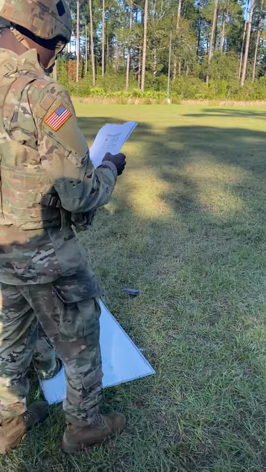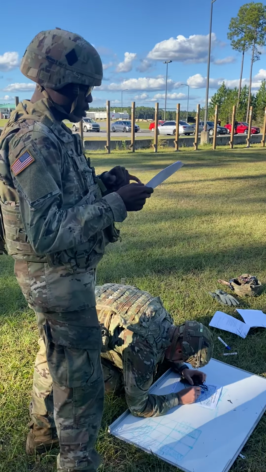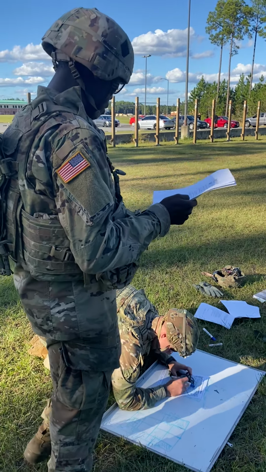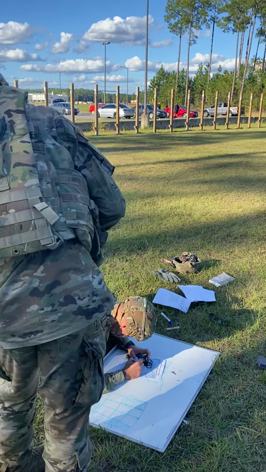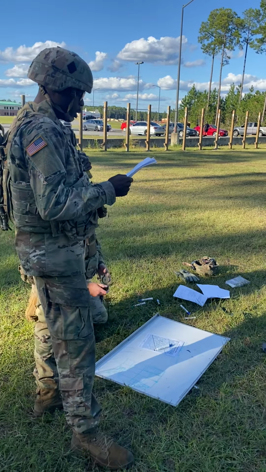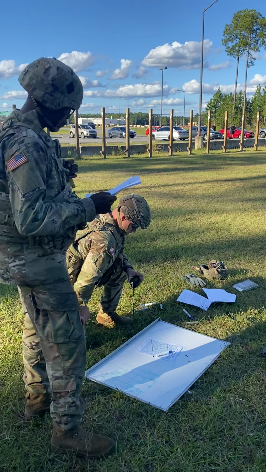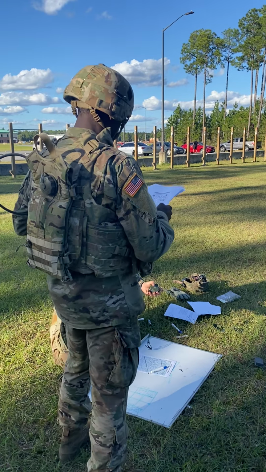Determine the magnetic azimuth from your location to one of the well-defined points. Determine the magnetic azimuth from your location to the other well-defined point. Alright, you got that? Then you will convert the magnetic azimuth to a grid azimuth. Then you will also convert the grid azimuth to the back azimuth.